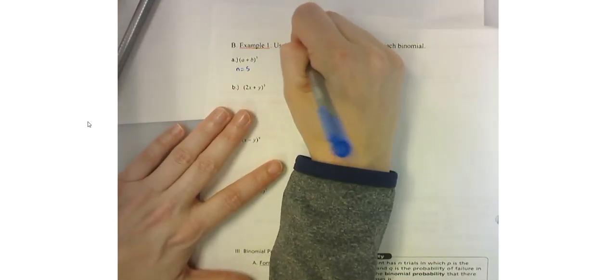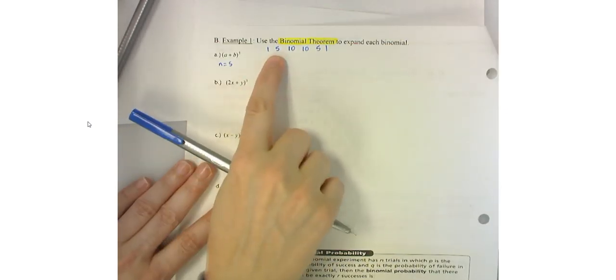Okay, now you are going to take the first variable, and it's going to start at a to the 5th, and then go a to the 4th, a to the 3rd, a to the 2nd, a to the 1st. What's a to the 0? Yes. So I'm just going to put a to the 0 equals 1. In the next row, you're going to start with b to the 0, which is 1. And then this is going to go b to the first, b squared, b cubed, b to the fourth, b to the fifth. And then what do we do with these things? Yes, you're going to multiply down.